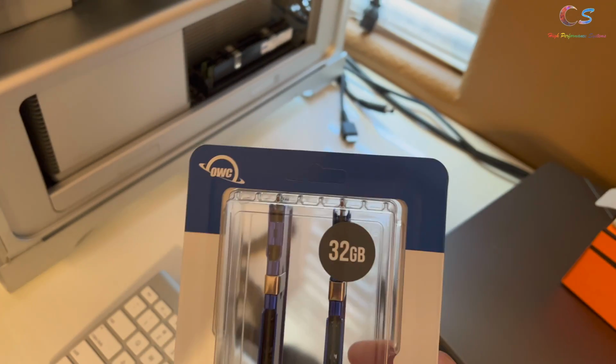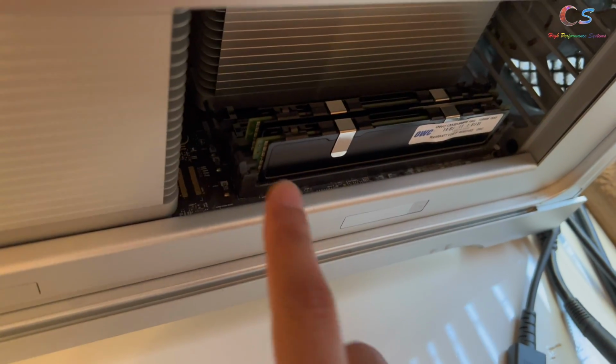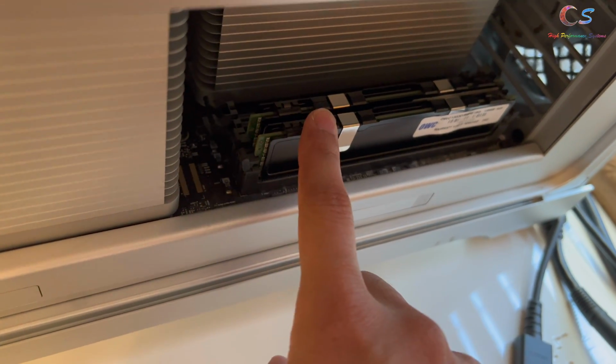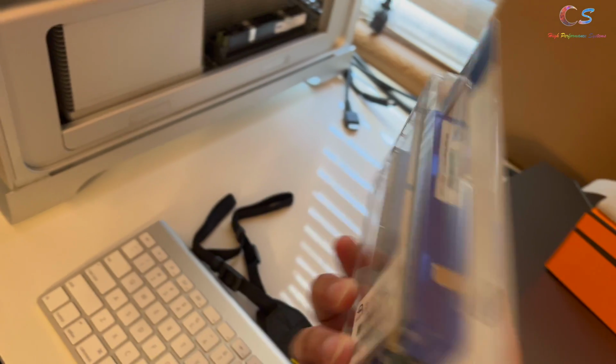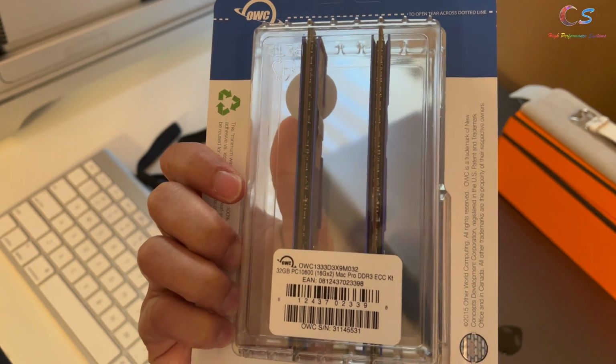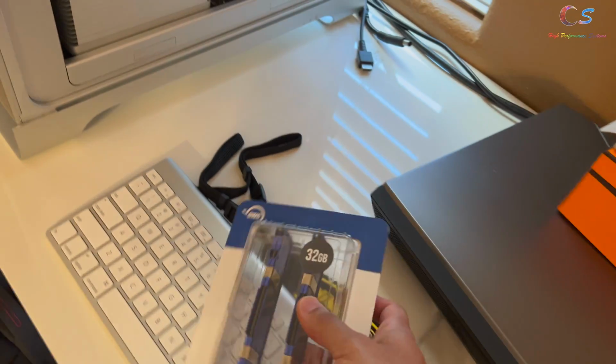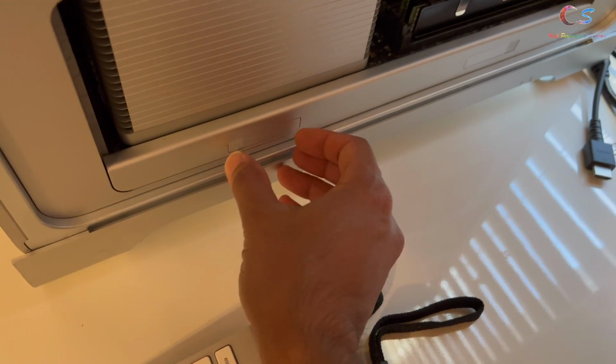Alright, next we're going to upgrade the RAM. So right now we have 2 sticks and it's 64 gigabytes total. And what we're going to do is install 1 stick per CPU extra. So that'll be a total of 96 gigabytes. And it'll be triple channel instead of dual channel.